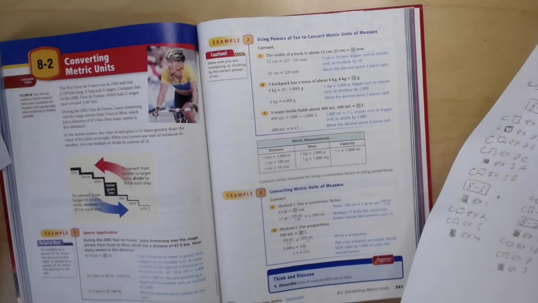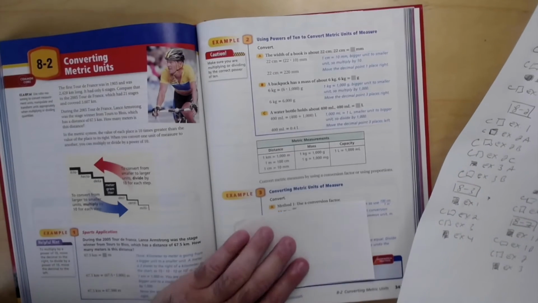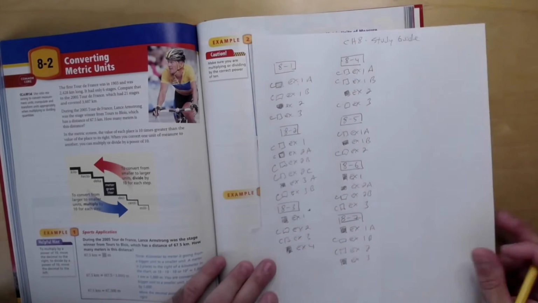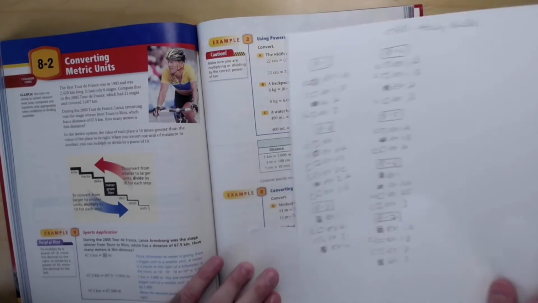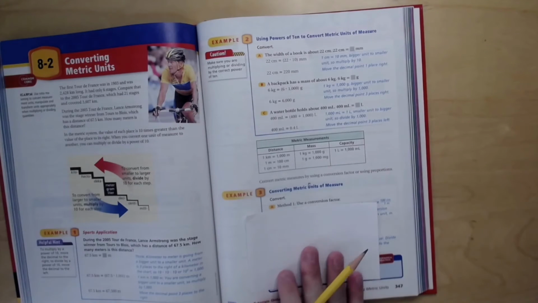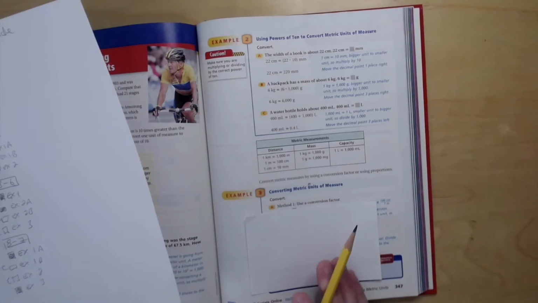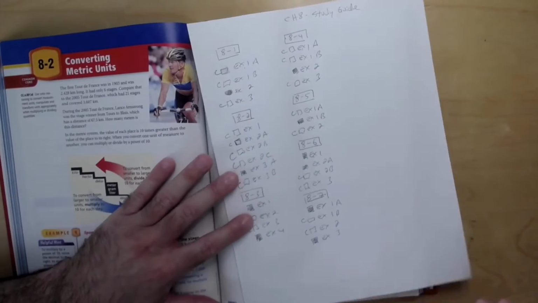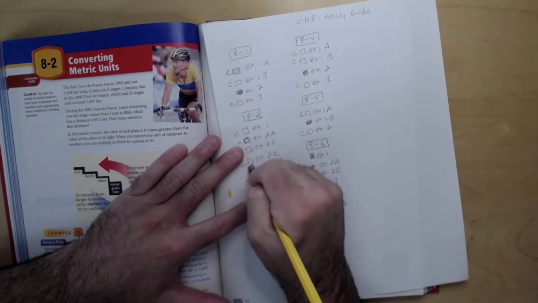Okay, we're jumping all the way to example 3. You go to example 3 right here, and we have example 3A, right? Looks like you got 3B right. So we have example 3A, which is this one right here. You do the problem and you get it right. Great job. You remembered how to do it.